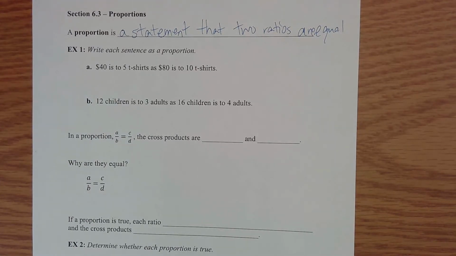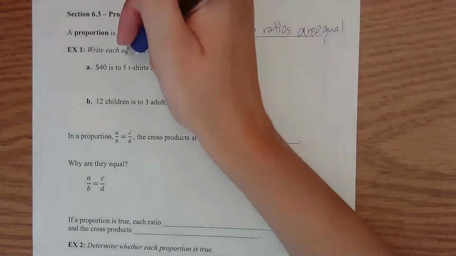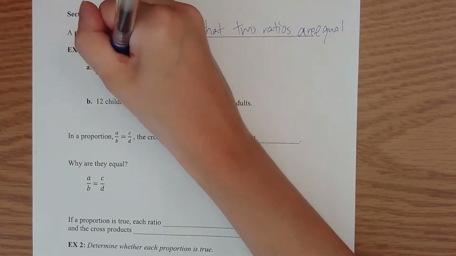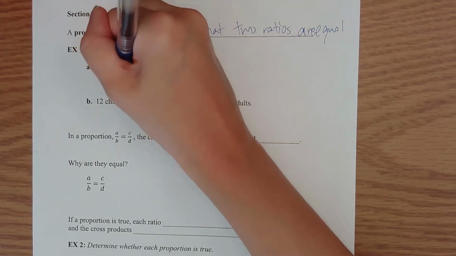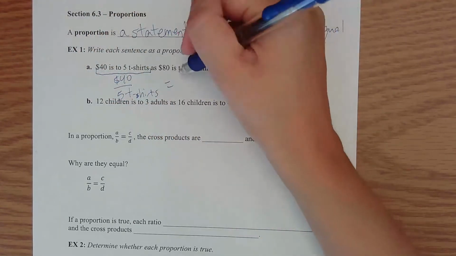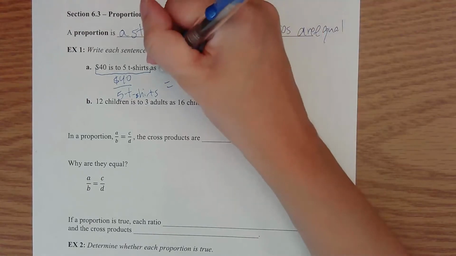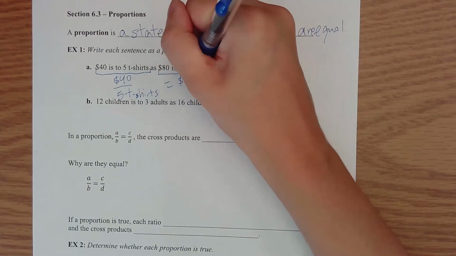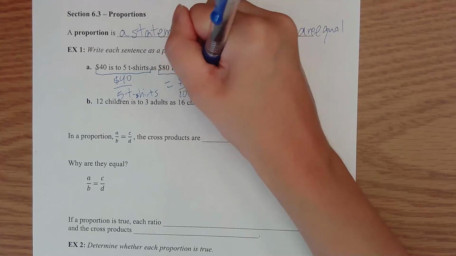The first thing we're going to do is just go from words to proportions, and we're just going to write these as a proportion. Okay? So $40 is to 5 t-shirts as $80 is to 10 t-shirts. So my first ratio is the $40 to 5 t-shirts. So that would be $40 over 5 t-shirts. So there's my equal sign. My second ratio is $80 is to 10 t-shirts, so that'd be $80 over 10 t-shirts.